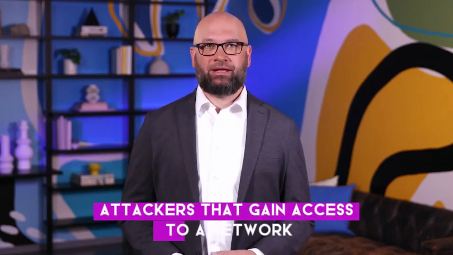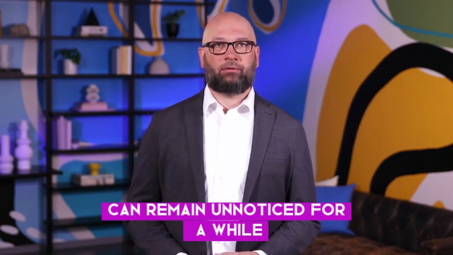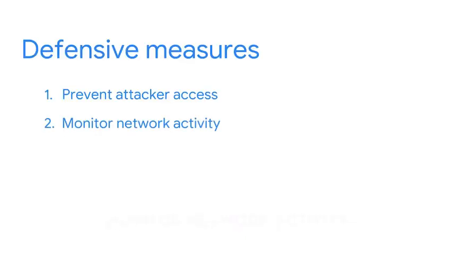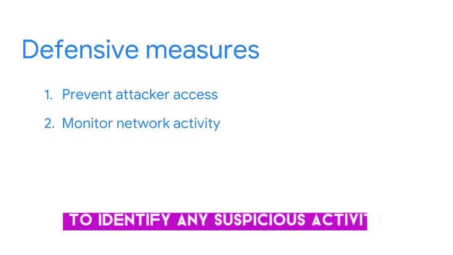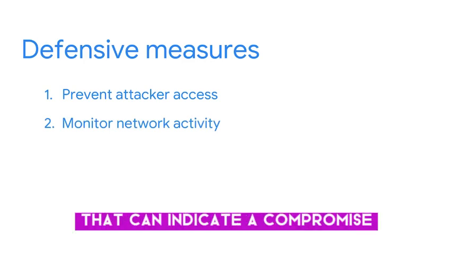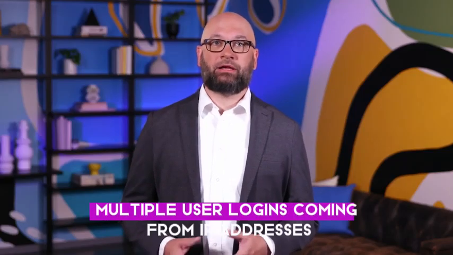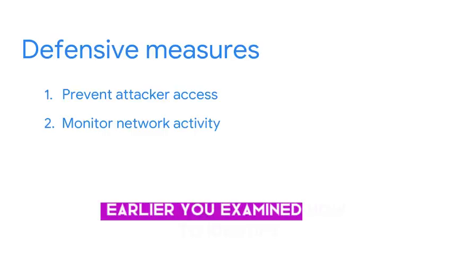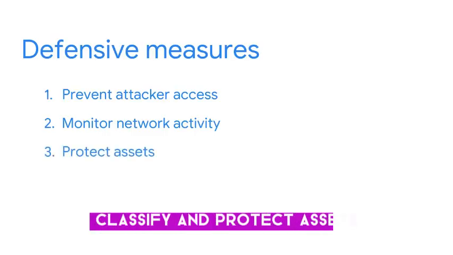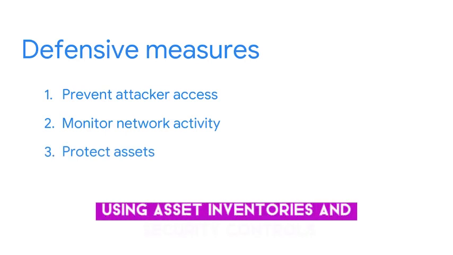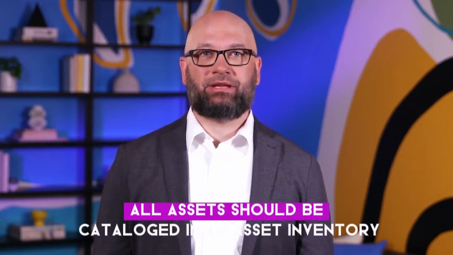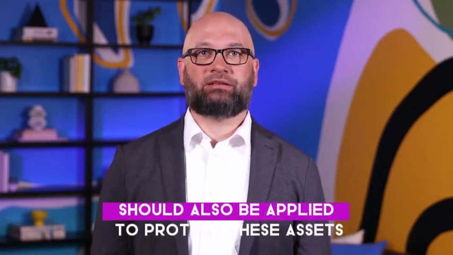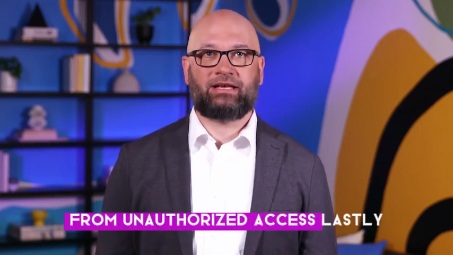Attackers that gain access to a network can remain unnoticed for a while. It's important that security teams monitor network activity to identify any suspicious activity that can indicate a compromise. For example, multiple user logins coming from IP addresses outside of the network should be investigated. Earlier, you examined how to identify, classify, and protect assets using asset inventories and security controls. As part of an organization's security policy, all assets should be cataloged in an asset inventory. The appropriate security controls should also be applied to protect these assets from unauthorized access.